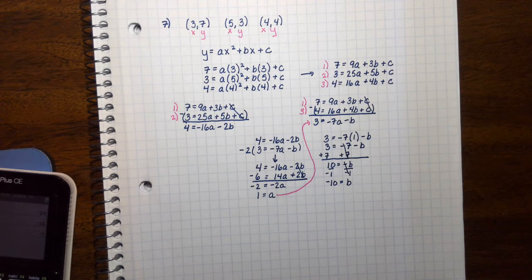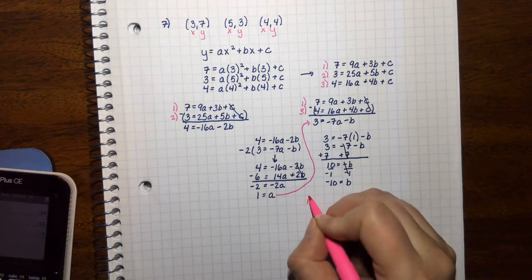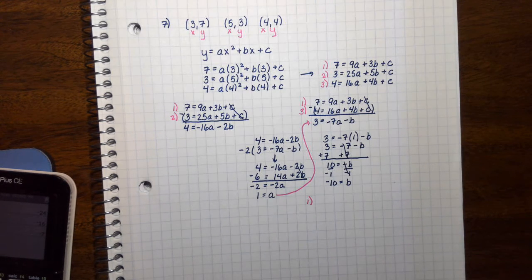And then I'm going to plug it back into equation 1. Again, it doesn't matter which one.